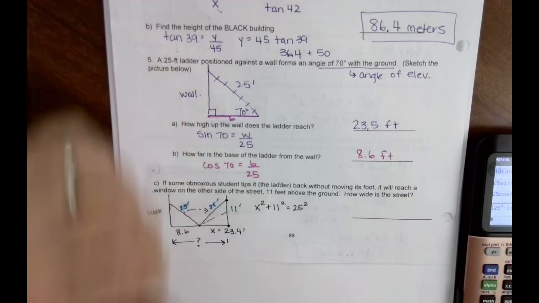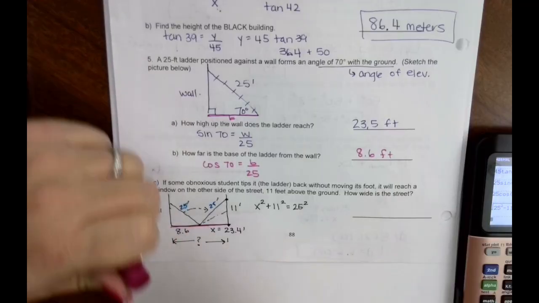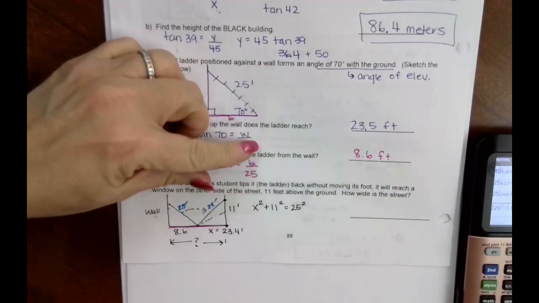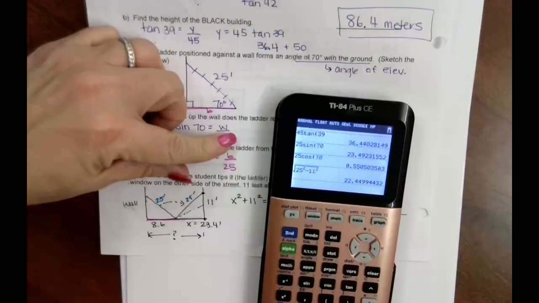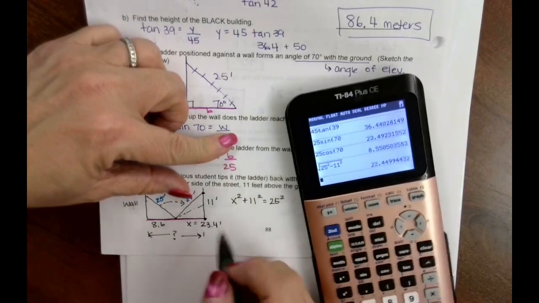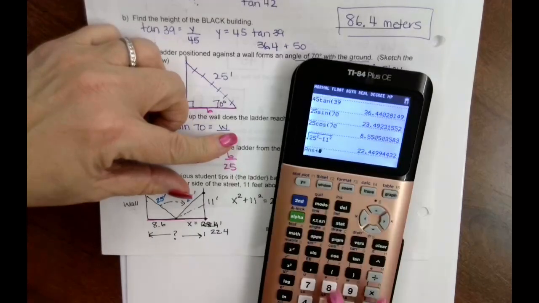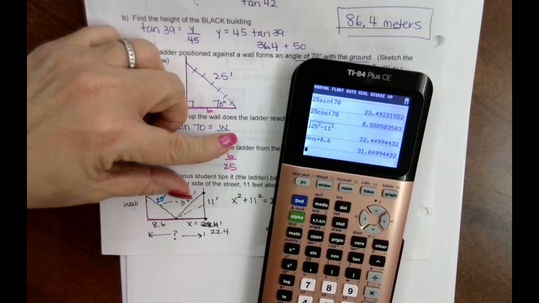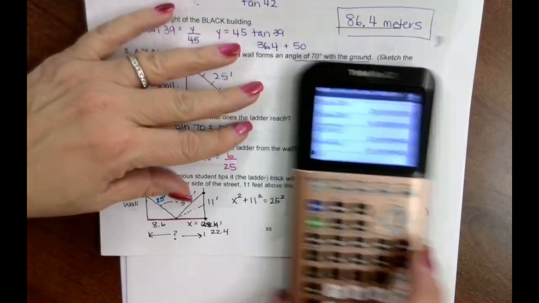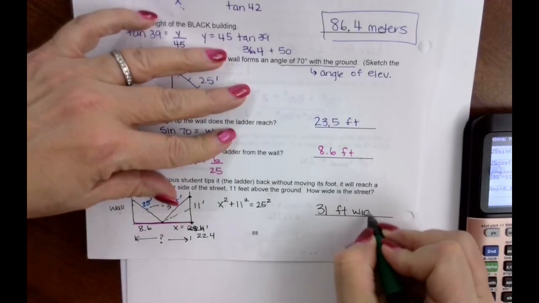So if I want the distance of this street, and I'm assuming that this is the street, it's going to go wall to wall, I'm just going to add these two. So I have 23 point, oh gosh, why did I write 23? It's 22. Sorry, 22.4. And I'm going to just add 8.6 to this, and I get a total distance of 31. So this is 31 feet wide.